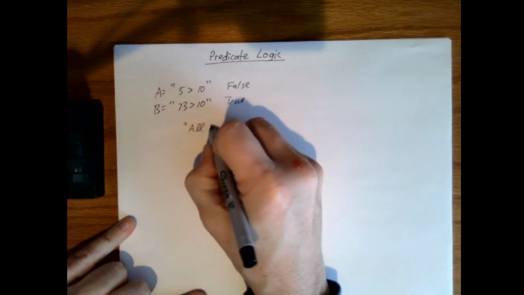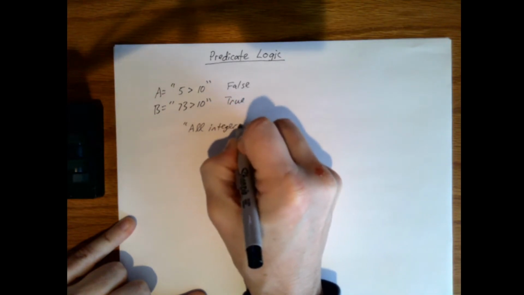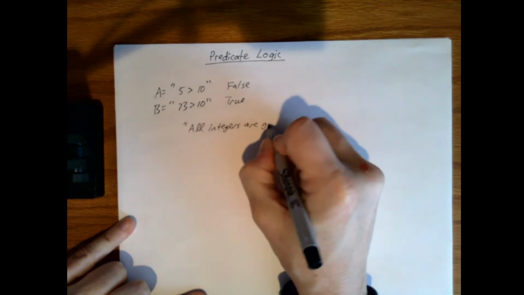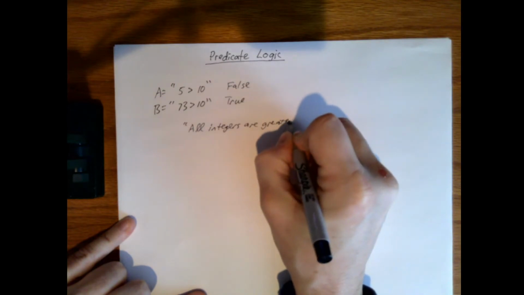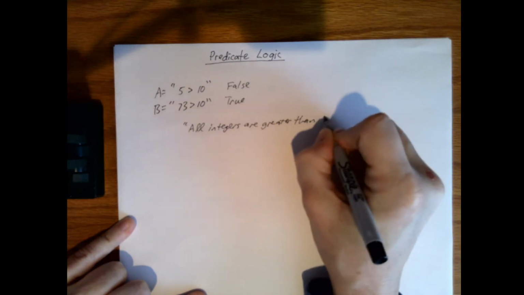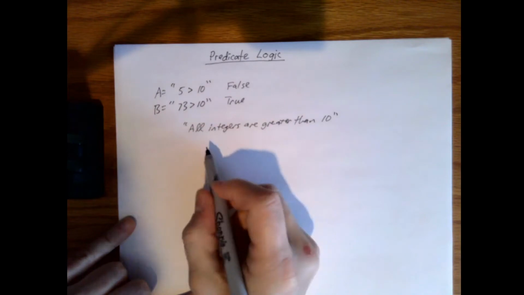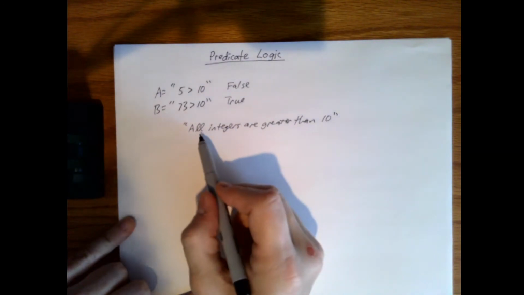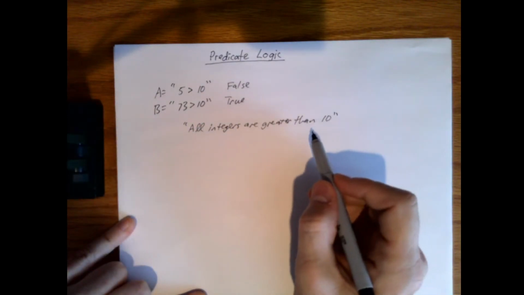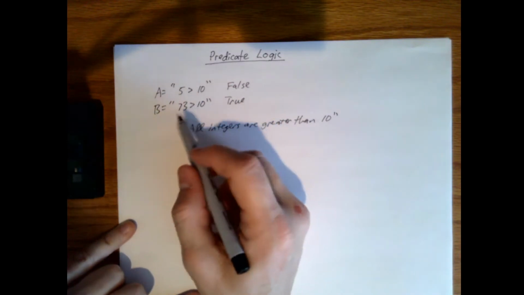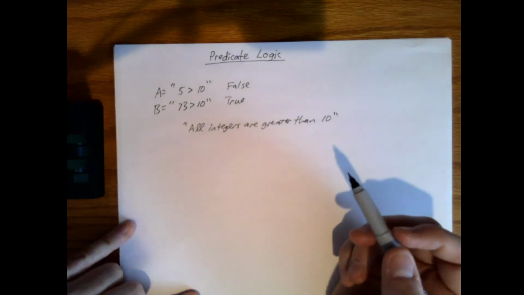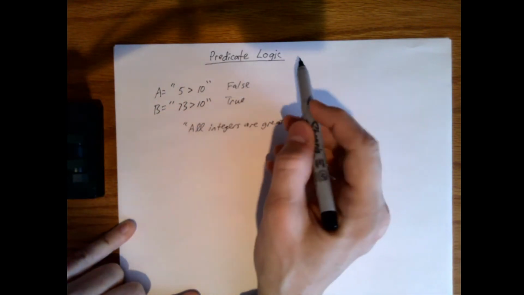All integers are greater than 10. We know this is a false statement. It's not true that all integers are greater than 10, but I don't have a way to represent that really with propositional logic. So now we're introduced to what's called predicate logic.